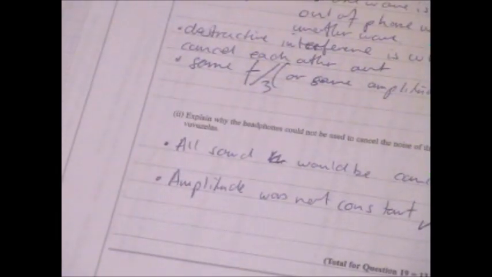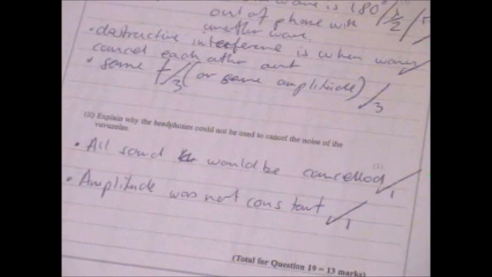Final question, a nice straightforward question to get, 1 mark. Explain why noise cancelling headphones could not be used to cancel out the sound of the vuvuzelas. So remember, all sound would be cancelled if you did that, so therefore you won't be able to hear anything at all. And also the amplitude was not constant, so it was tricky to actually cancel out the vuvuzelas, because different vuvuzelas have different amplitudes, and they will vary over time when people are blowing the vuvuzela harder, so it makes a louder sound. If it's not constant, it's difficult to noise cancel. So either of those 2 would have got your 1 mark for that question.